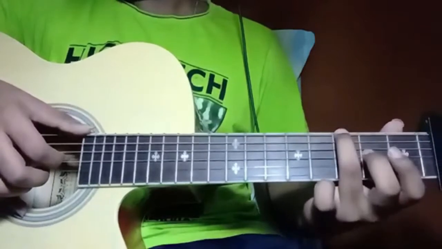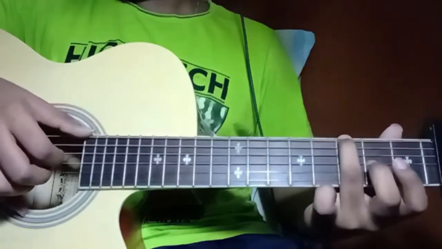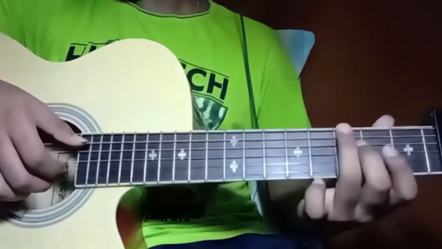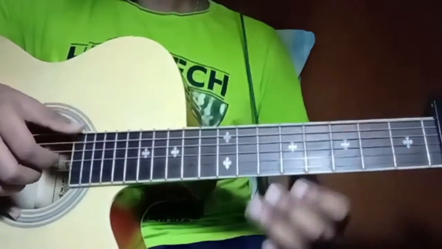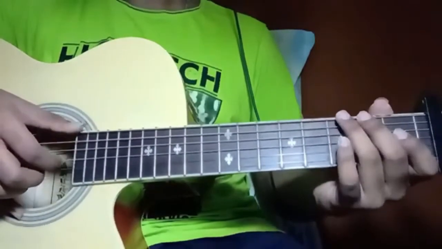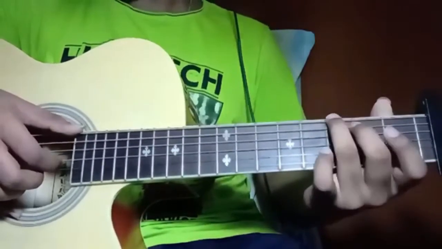So again you are going to pick that is third fret of the sixth string, open of the third string, open of the second string. So let's see what we have learned so far. Let's see from the first.